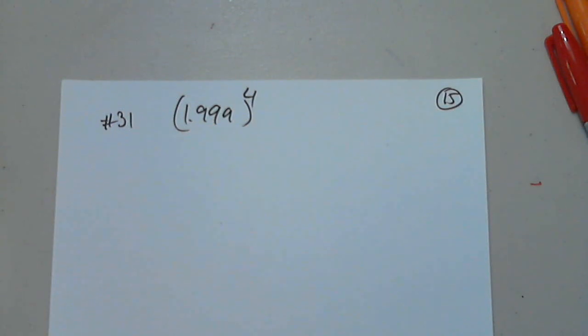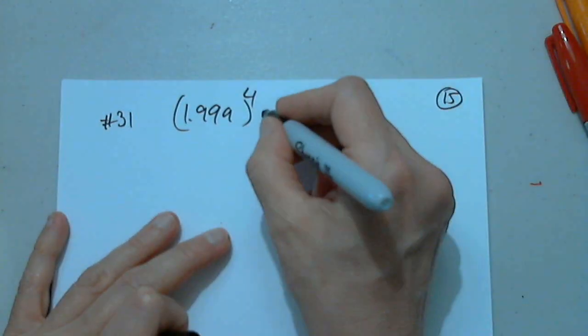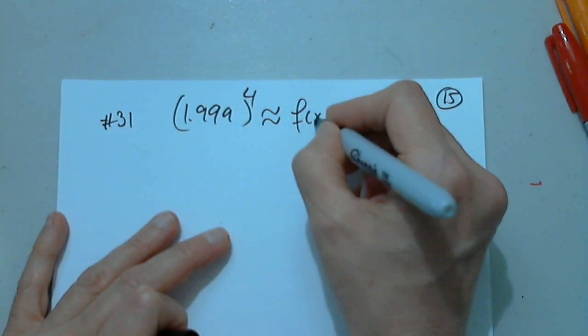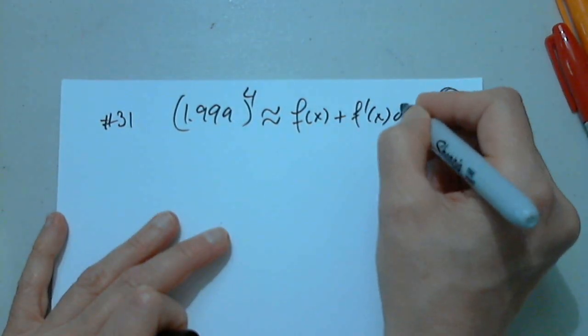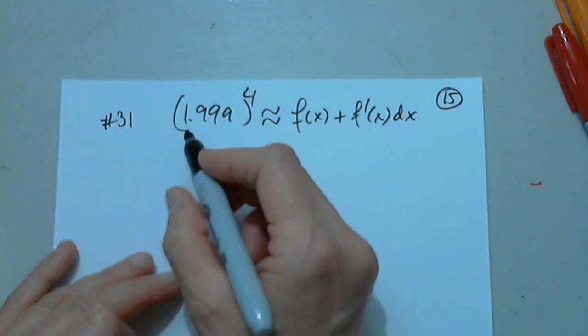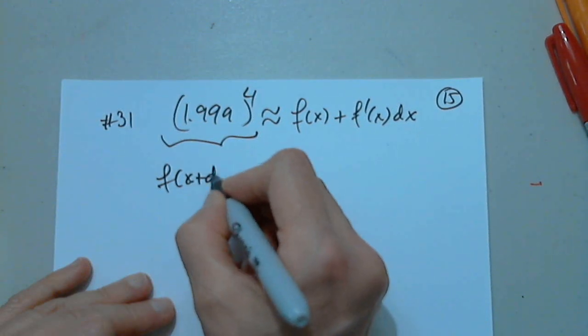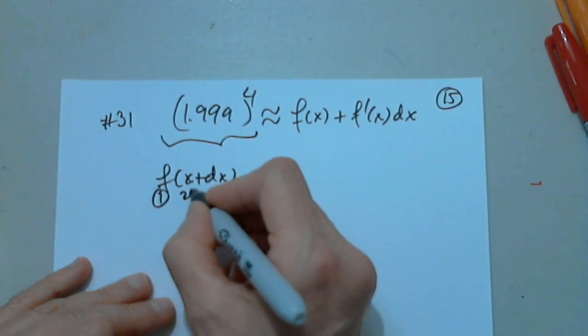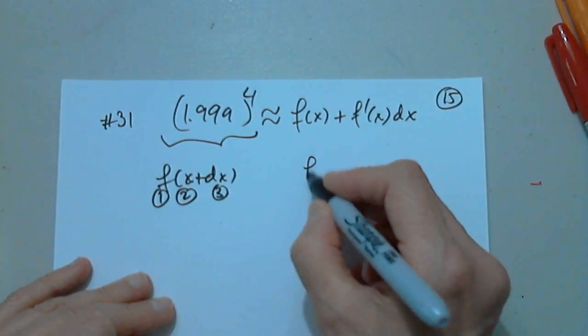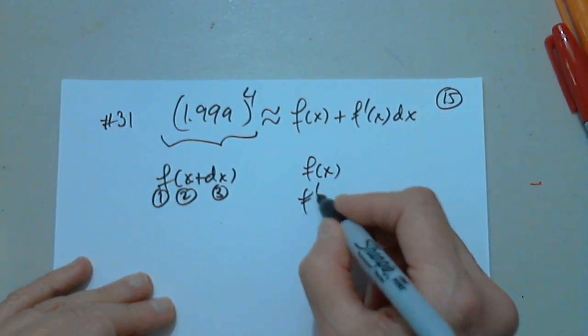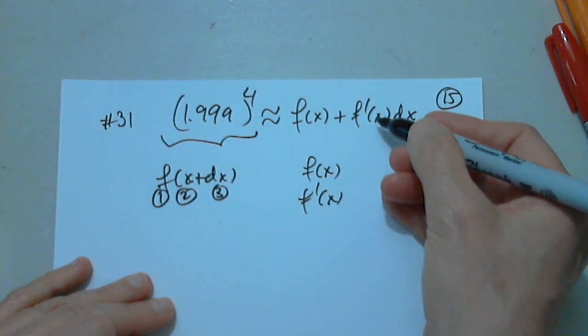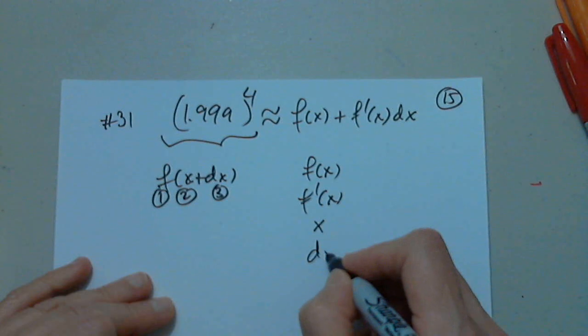So I'm asked to, let me start a new video here. No, I guess not, because we only have 1 more minute. So I will write right here, f of x plus f prime of x dx. Once I identify, I know that this piece is f of x plus dx. So I need 1, I need 2, I need 3. So let's identify f of x and then find f prime immediately because I need it here. Let's identify x and dx.